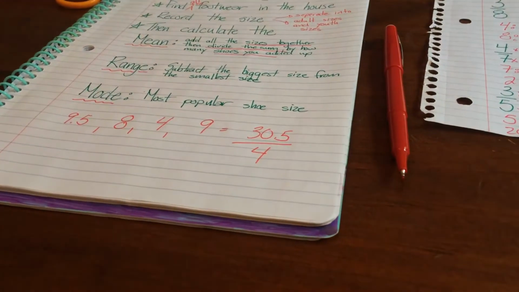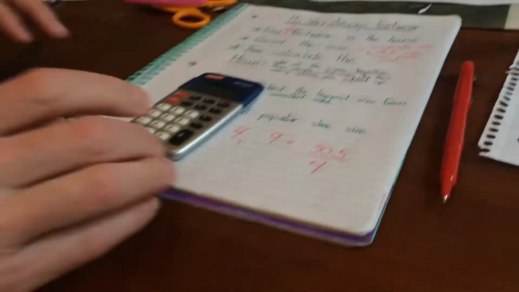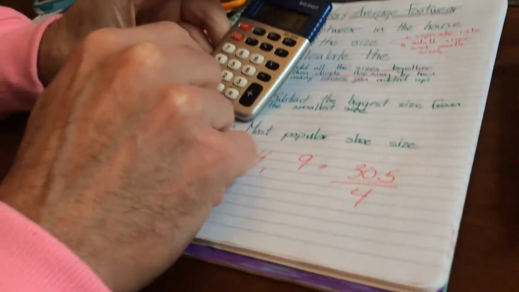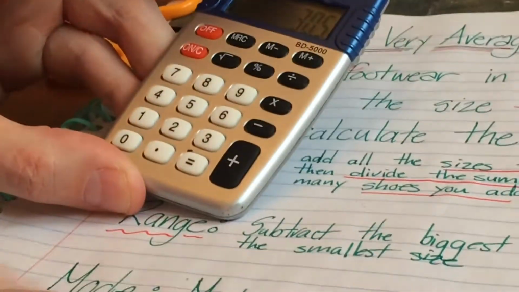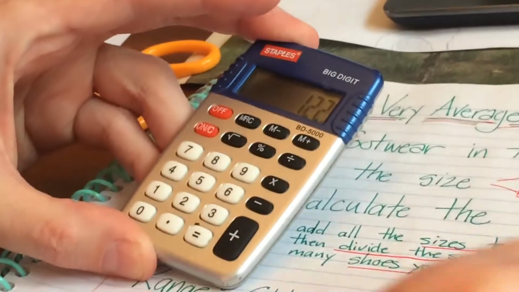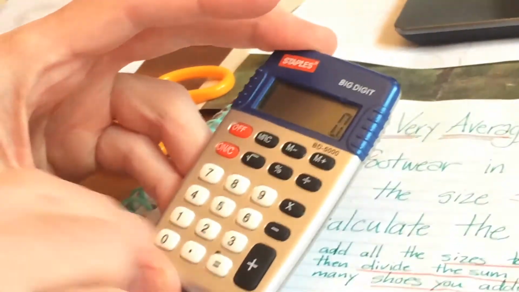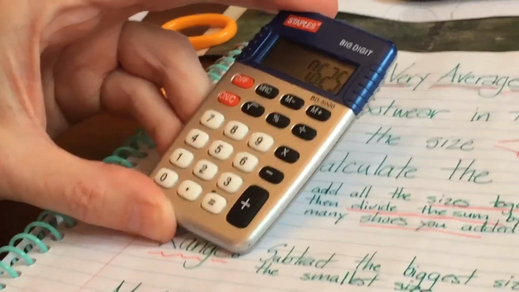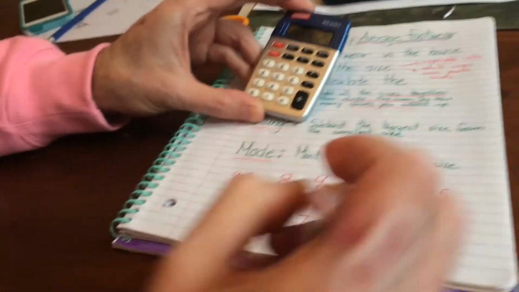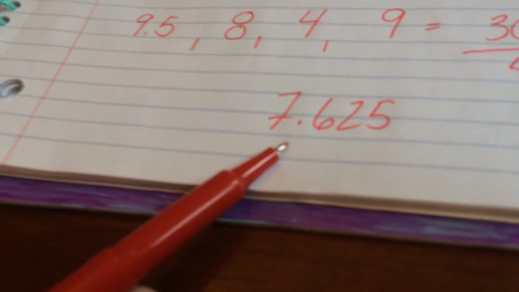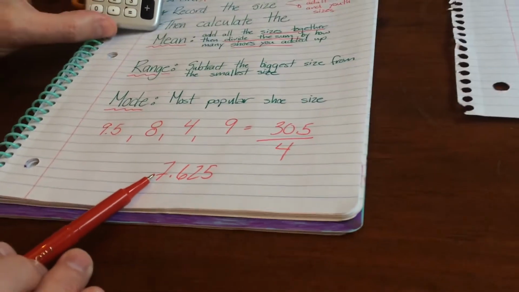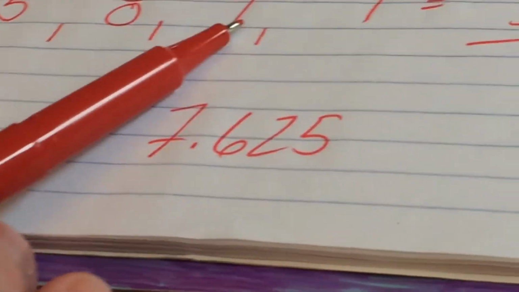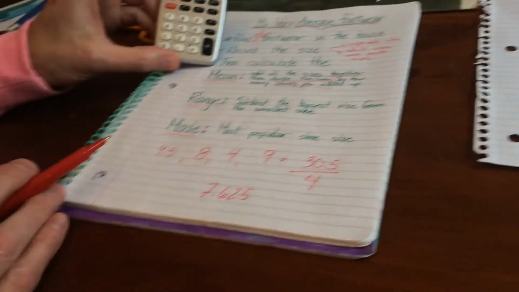Let me get my calculator. Max has the phone, so I can't use that. So we go 30.5 divided by 1, 2, 3, 4 numbers I add together. No, I did that wrong. 30 decimal 5 divided by 4. 7.625. So that's my mean, my average shoe size. That seems about right, right? It's not higher than any of these numbers. It's in between all these numbers.